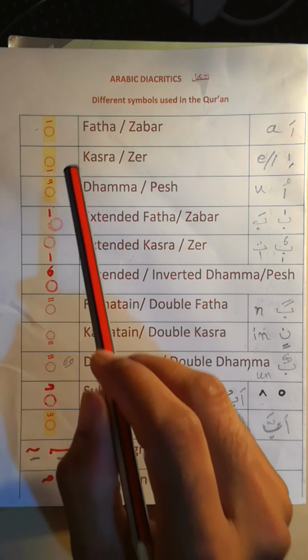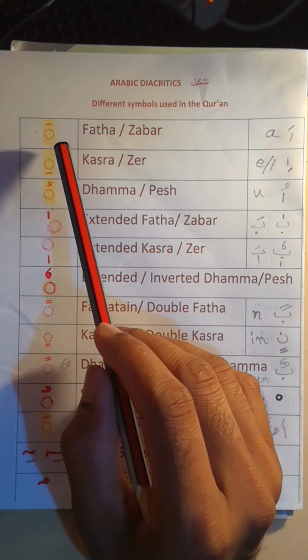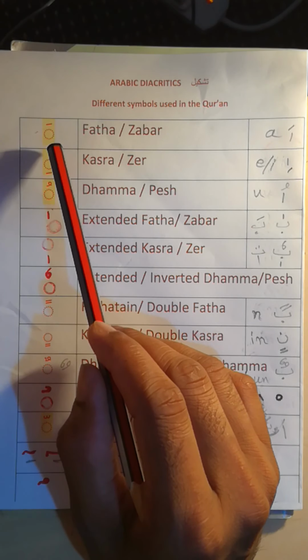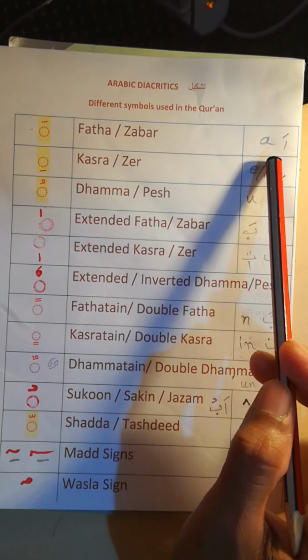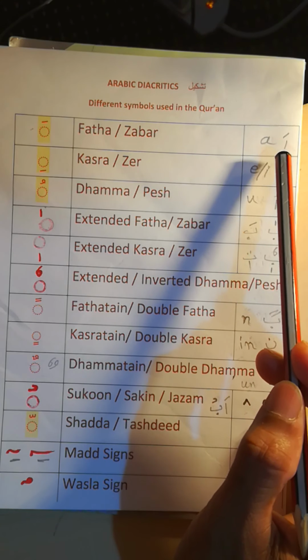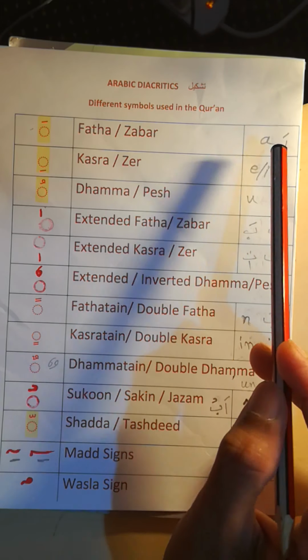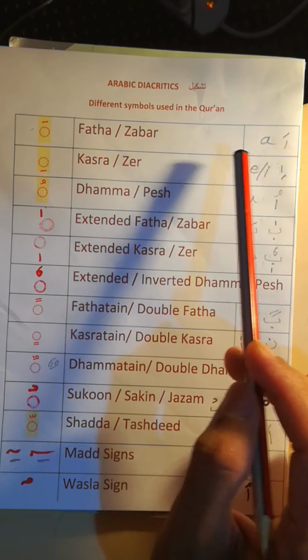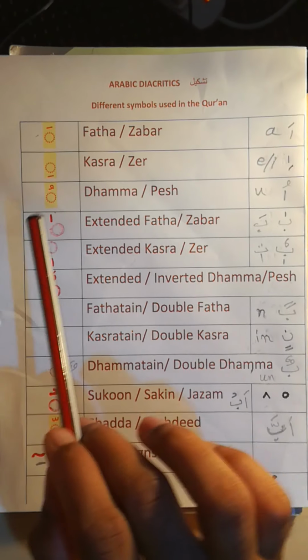First one, Fatha. Fatha you will always see on top of the letter, and Fatha is also called Zabur. If Fatha is on top of the Alif, you say Alif, Fatha, A. Remember, short A sound. Ba Fatha, Ba. Ta Fatha, Ta. Like this.